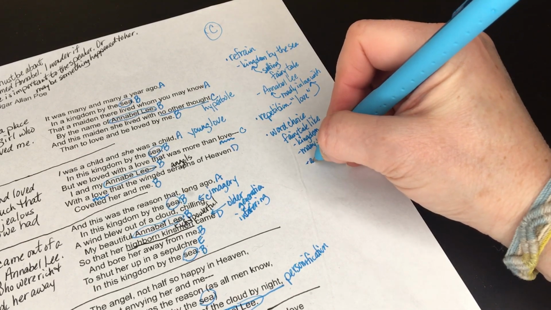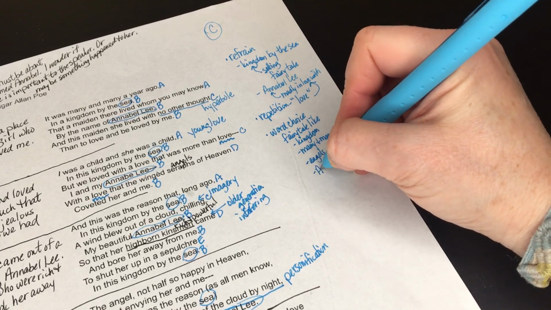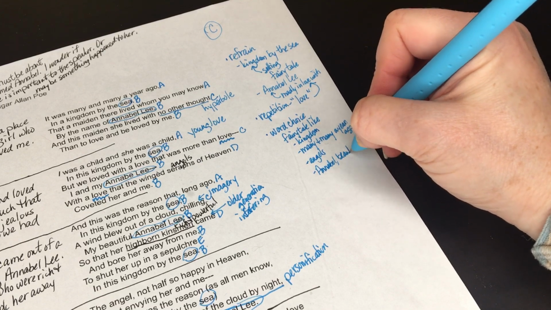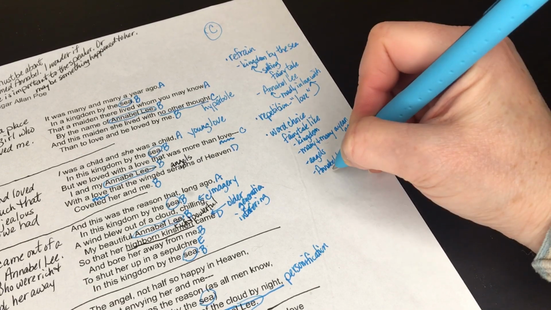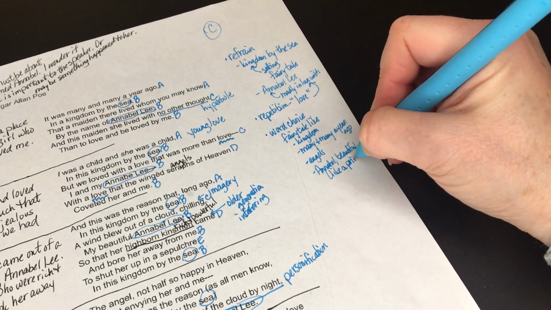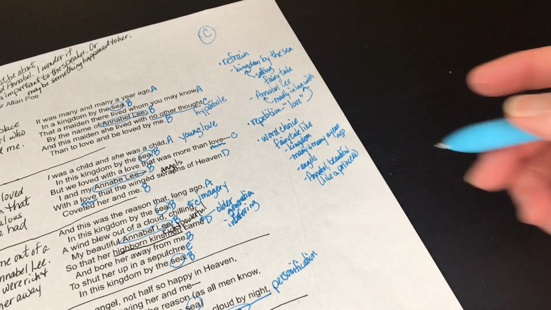We have angels. That's a fairy tale quality. Then we have Annabel Lee, who is beautiful, like a princess. And all the princesses in fairy tales are always beautiful.